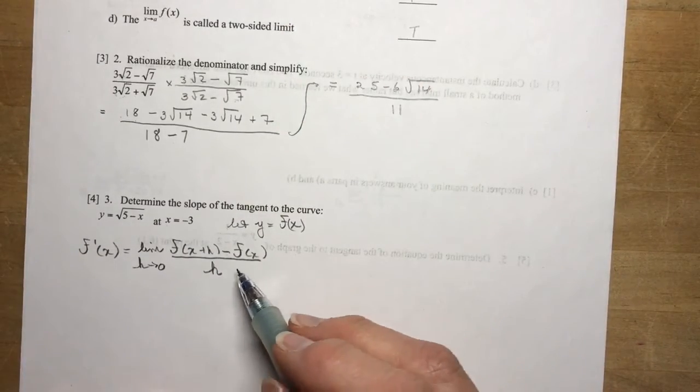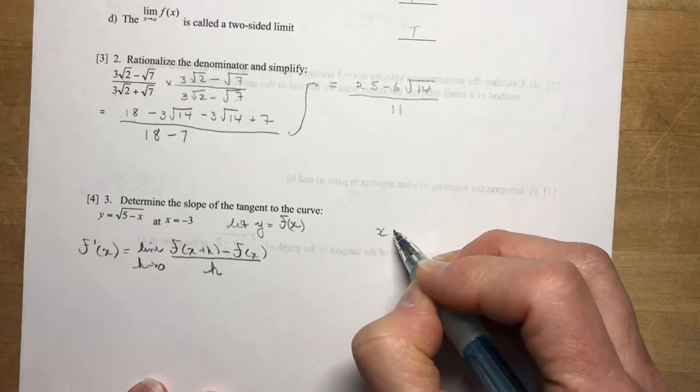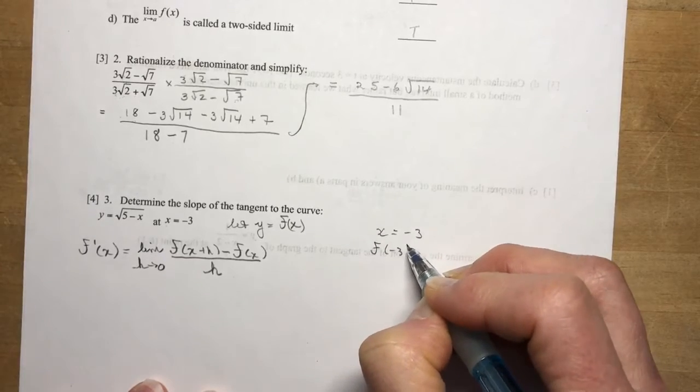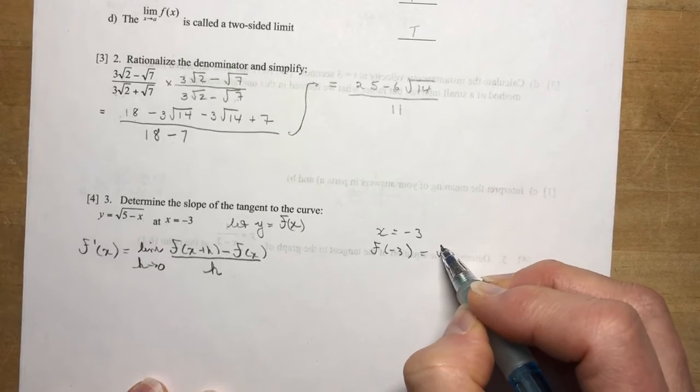Okay, so that's what I want to fill in. Over here, I'm just going to say what all these things are. So I have x is minus 3. What is f at minus 3? Plug in minus 3 here, 5 minus minus 3. So that's going to be the square root of 8.